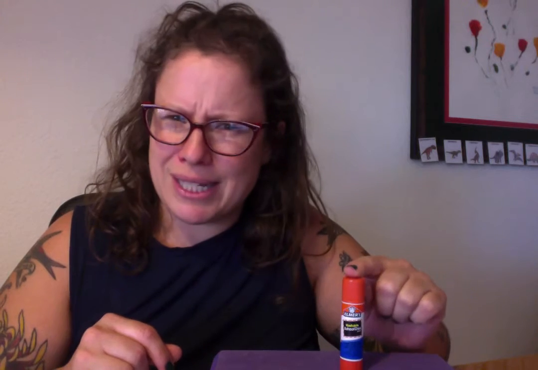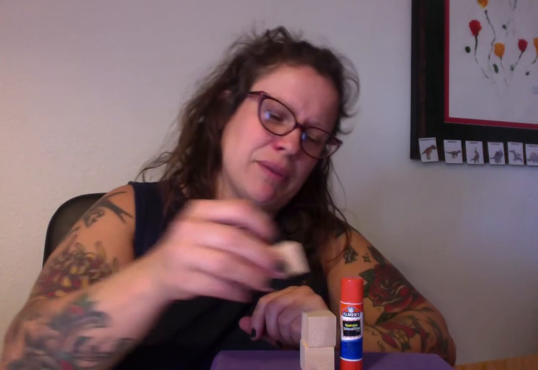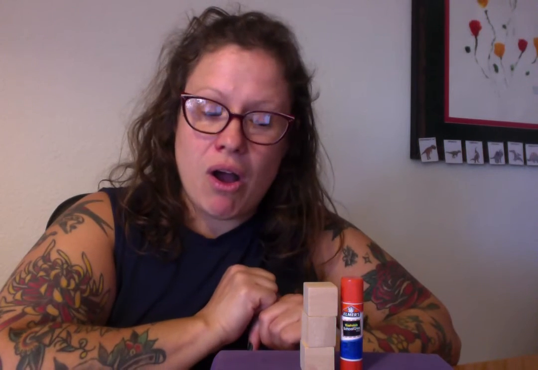So I have a glue stick here. How many blocks tall is my glue stick? Let's see, I'm going to compare. So, are those about the same height? No, I need another block at least. So, here's another block. Are those about the same height? Not yet. Let's add another block. That's about the same. So my glue stick is about how many blocks tall?